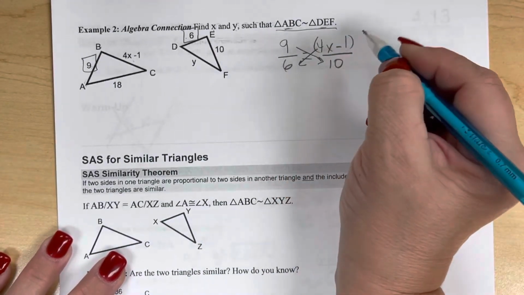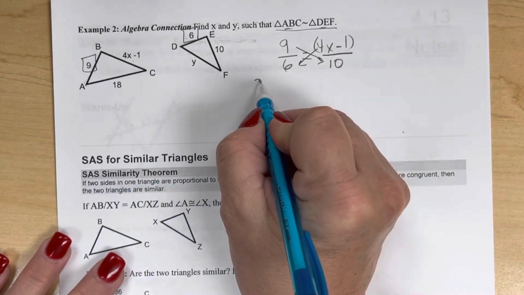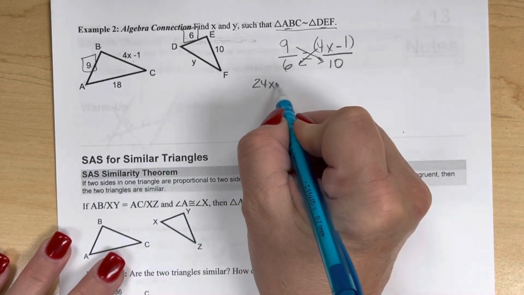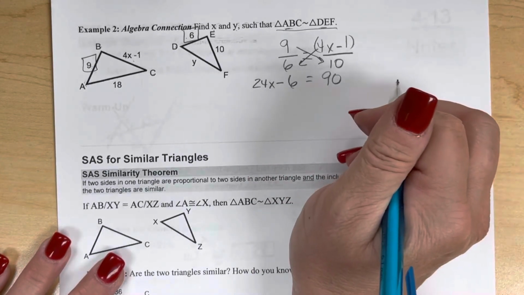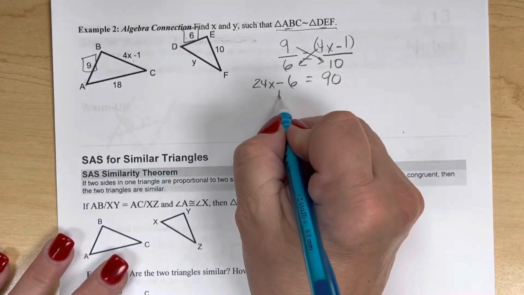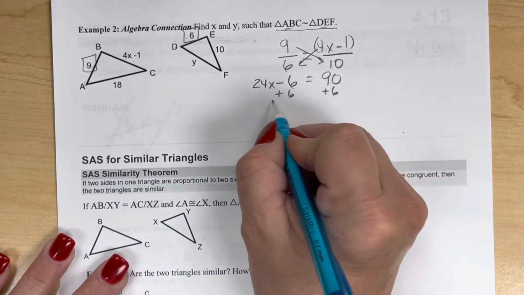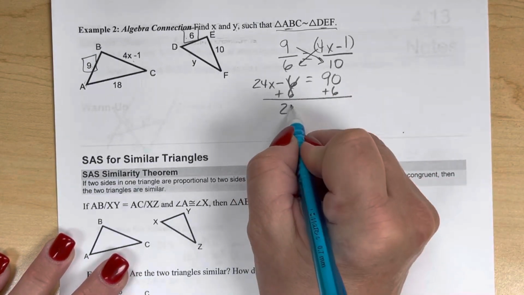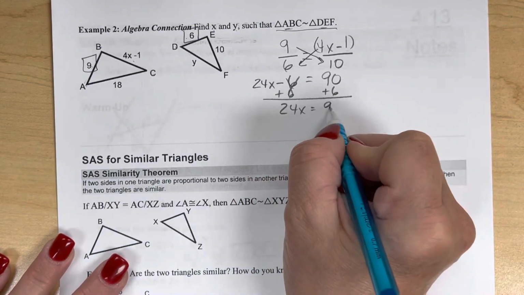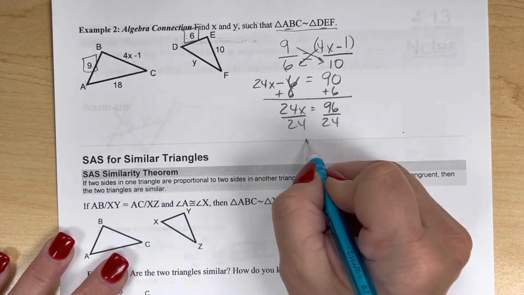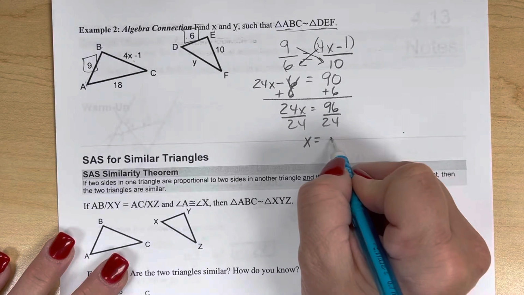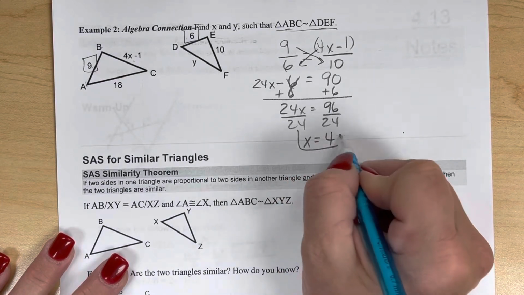Don't panic. 6 times 4x would be 24x minus 6 equals 90. I'm going to add 6. And that gives me 24x equals 96. Divide by 24, and x equals 4.